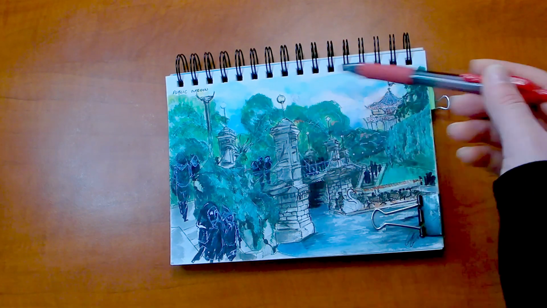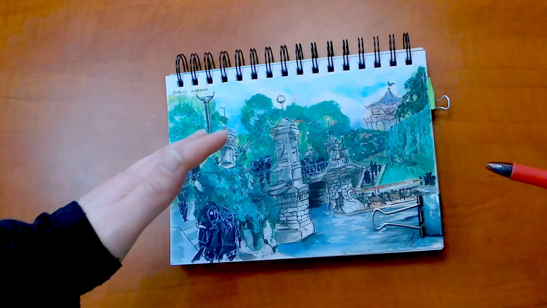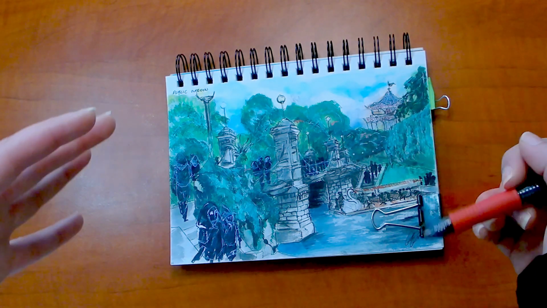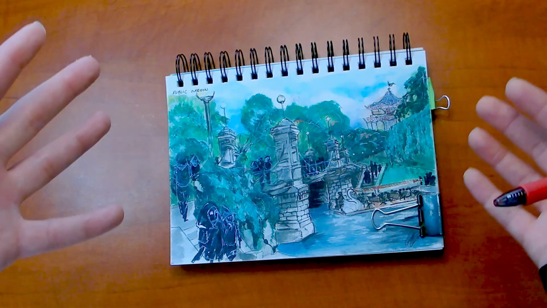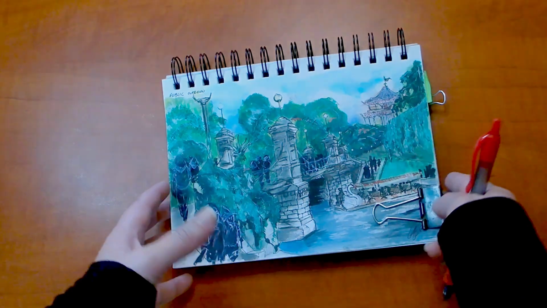But again, this is just more of the concept and what I'm thinking of, a stepping stone into those pieces that I'm going to be doing.